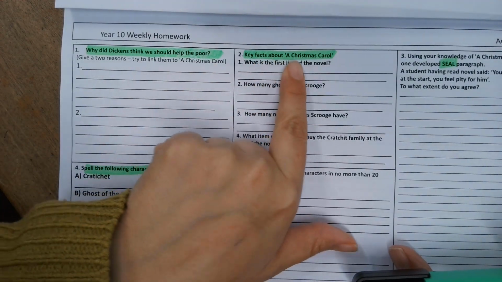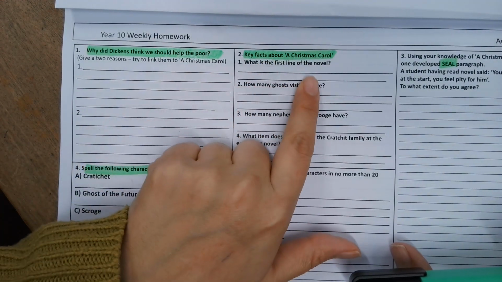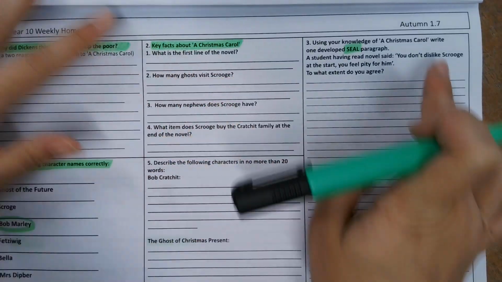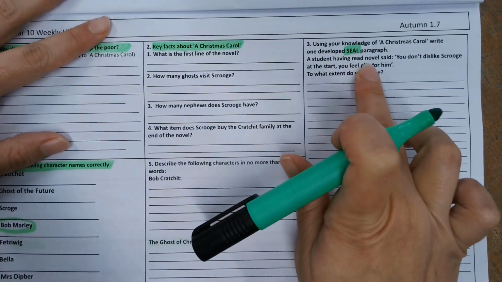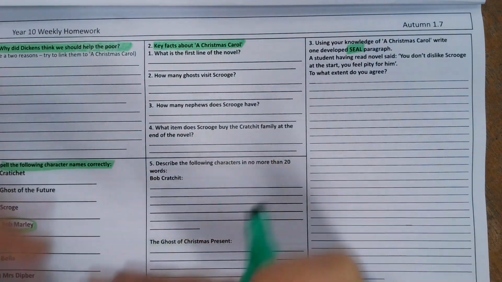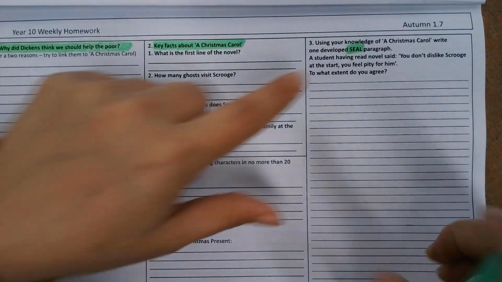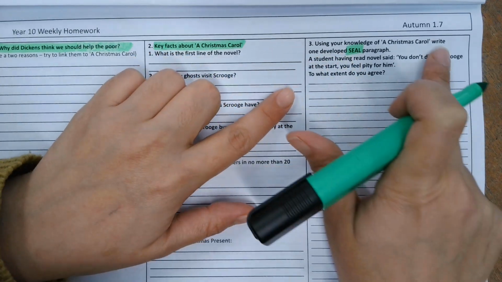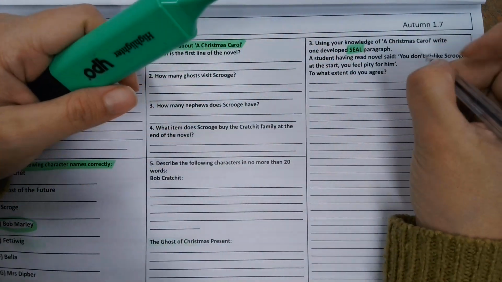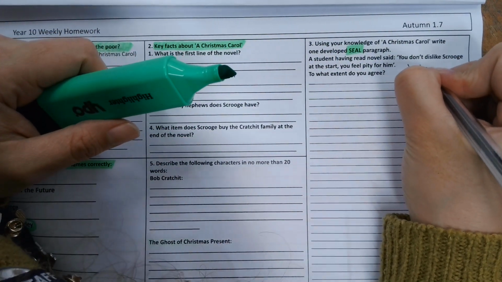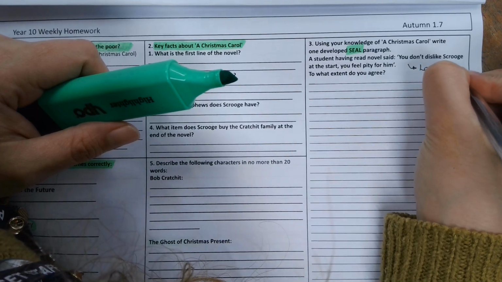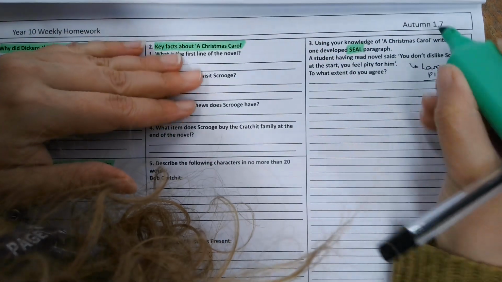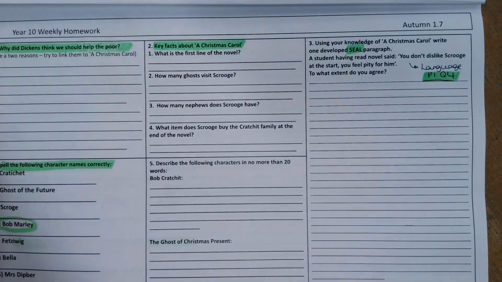Key facts about A Christmas Carol, so things like, what is the first line of the novel? Or how many nephews does Scrooge have? This question is a bit more challenging. It's about actually linking it to a statement. It's not how we answer literature, but a sealed paragraph or this style of question is very similar to a language paper 1 question 4 question. So it's all about making sure that you're also practicing your language.